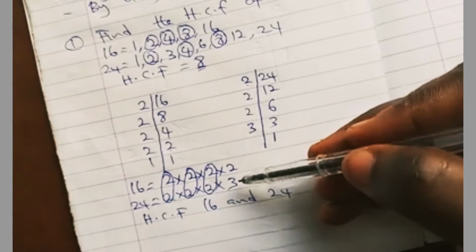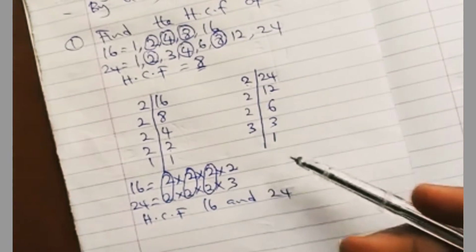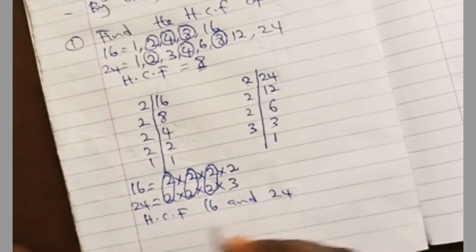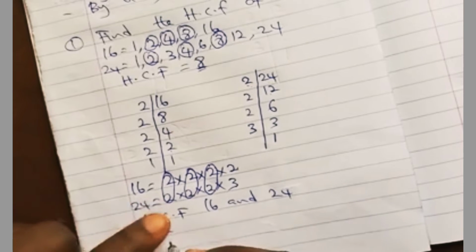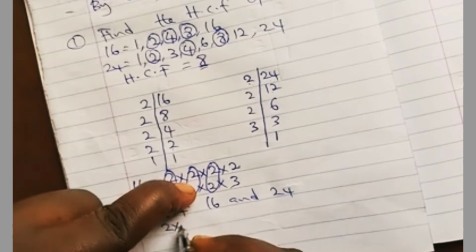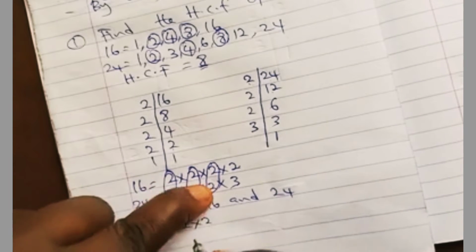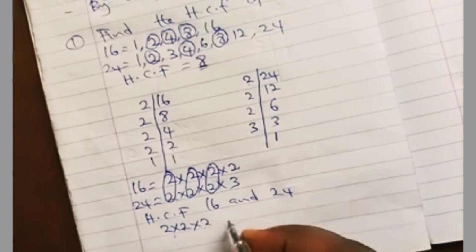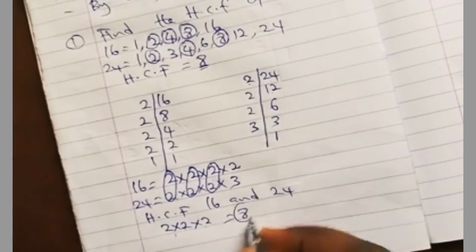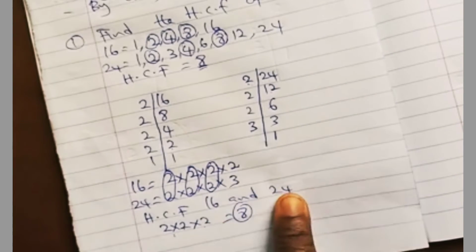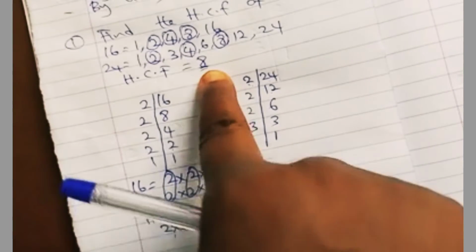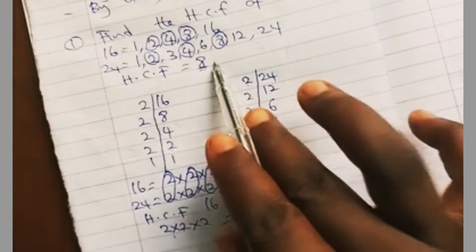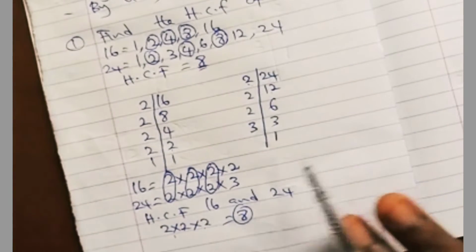You can see here, this last one, we have 2 here, we have 3, so they are not the same. So now we are going to bring out the H.C.F of 16 and 24. It is going to be 2 times 2 times another 2, which is 2 times 2, 4. 4 times 2 is going to equal 8. So the H.C.F of 16 and 24 is going to be 8, which is also the same thing that we got here when we used the other method, 8 and 8. So this is the answer.